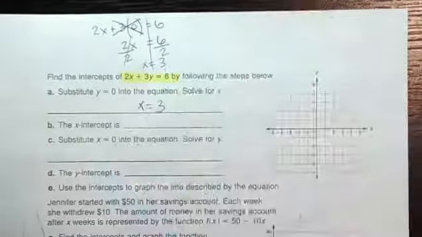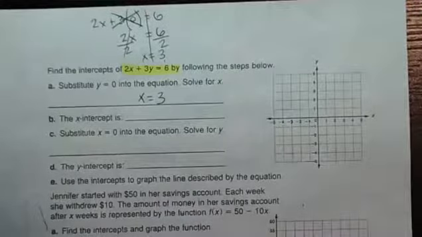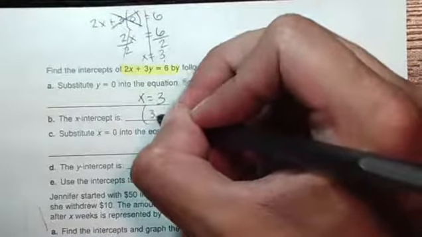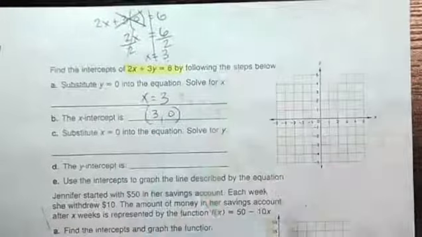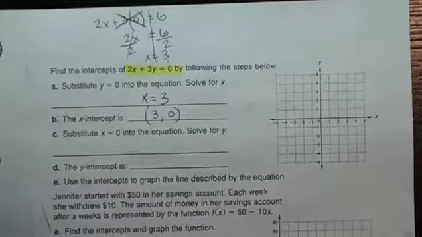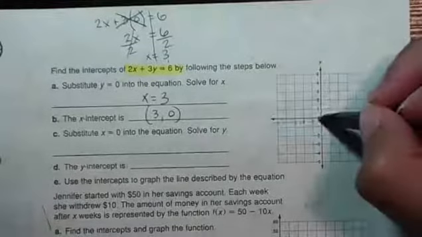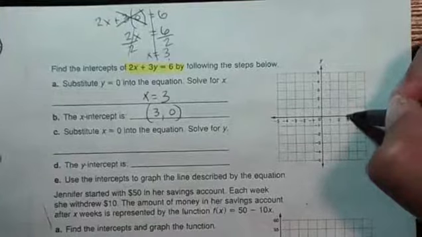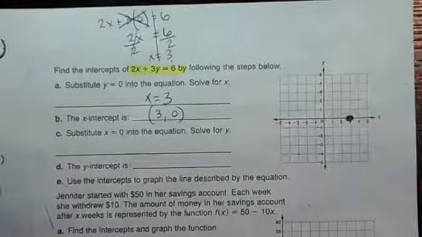So I'm going to put that for A. X is equal to 3. Which means my x-intercept is (3, 0). The x value is the number we found, and the y value here is 0. So I'm going to go ahead and graph that. The x-intercept crosses over the x-axis at 3.